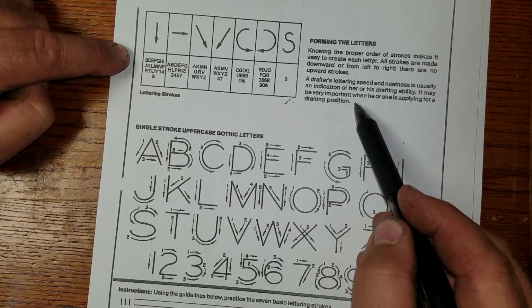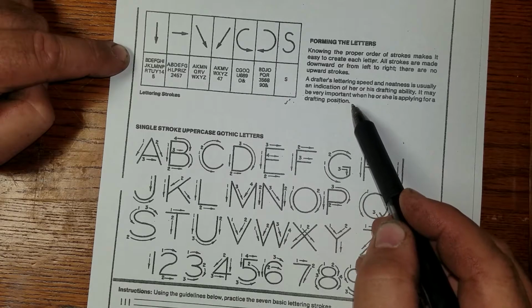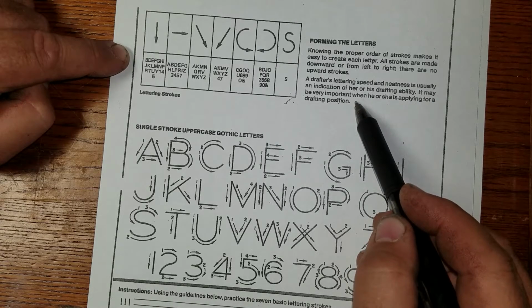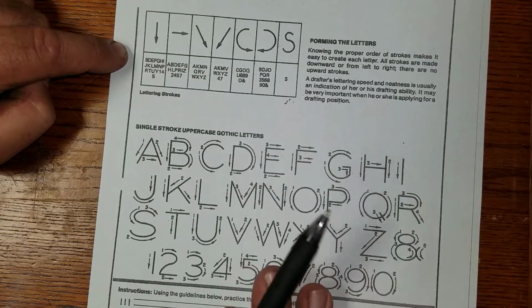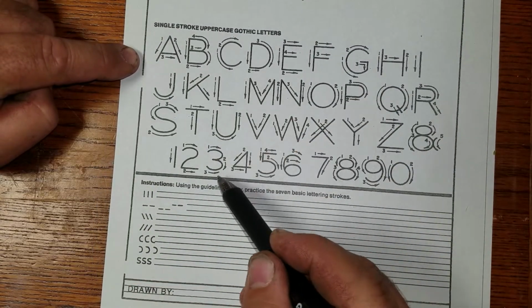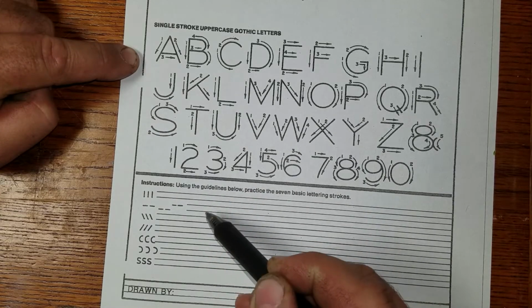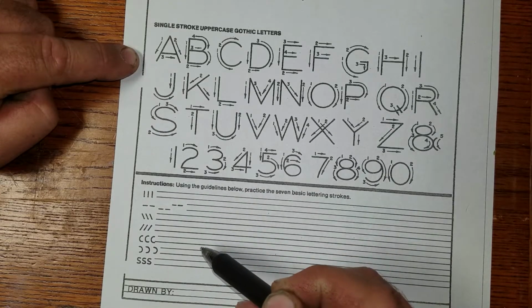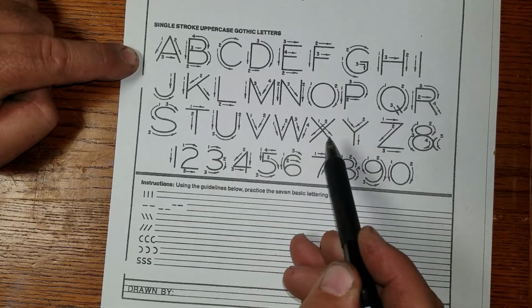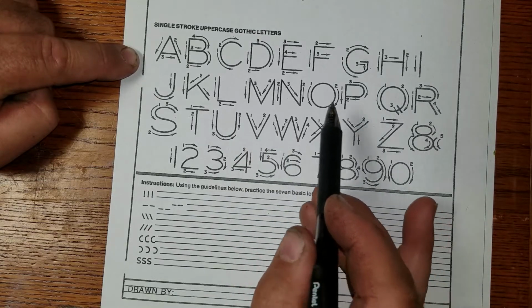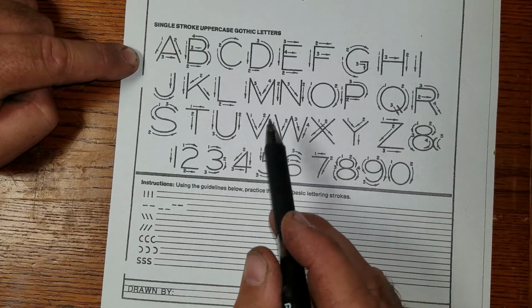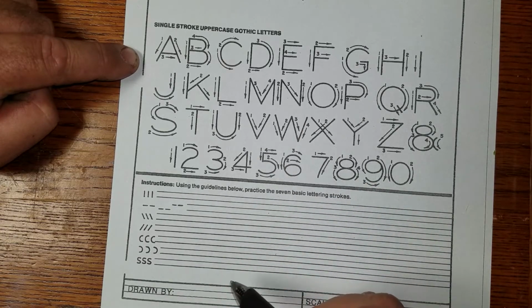Generally, when you're writing letters, you write very slow and try to do your best work. When a teacher or an employer or a customer looks at your lettering, the lettering will tell you a lot about the work that you do.